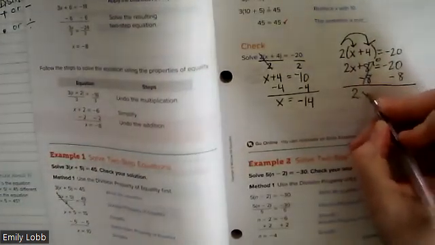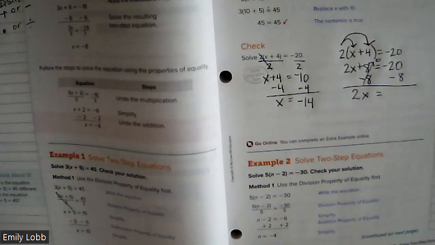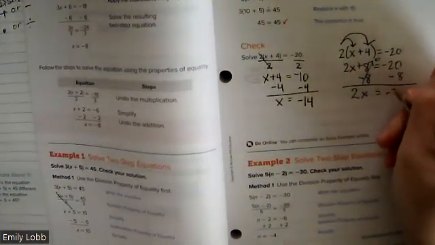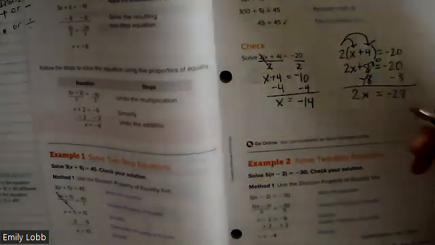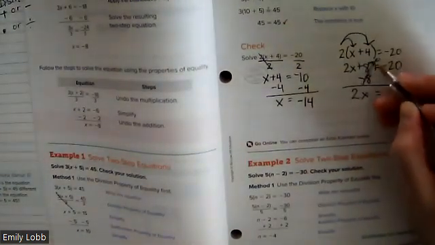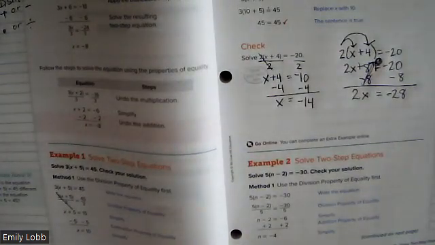So we're left with a 2x. We're bringing down an equal sign. What's negative 20 minus 8? Negative 28. Excellent. Signs are the same, so we found the sum. This right here is an arrow going through that because they equal 0. That's why we subtracted 8.